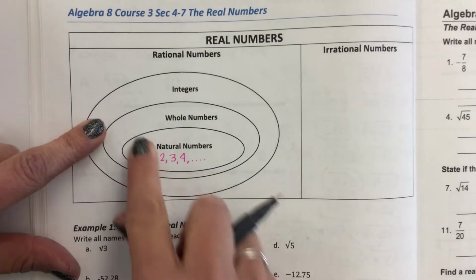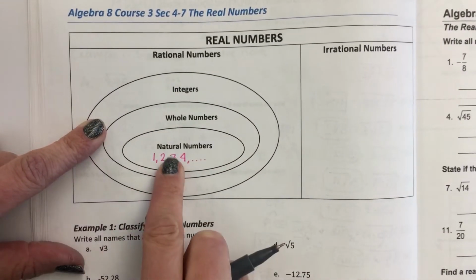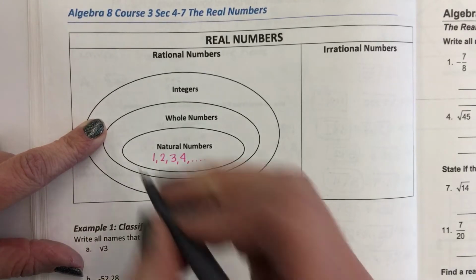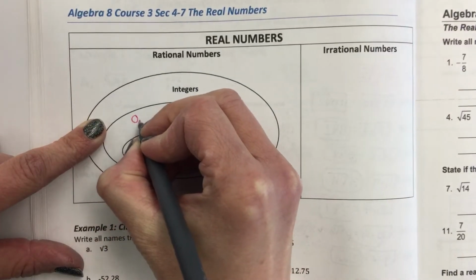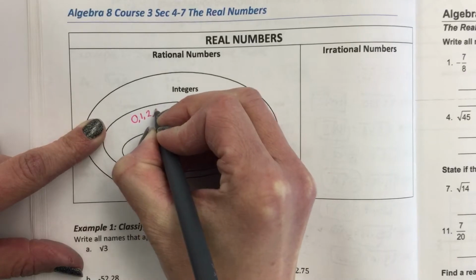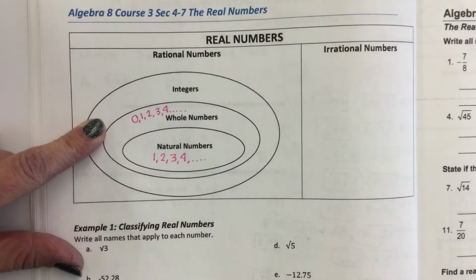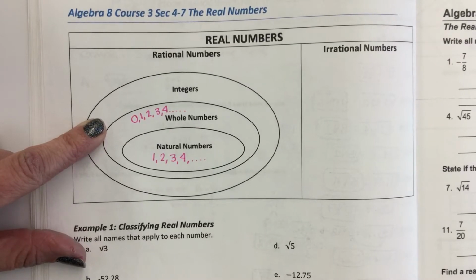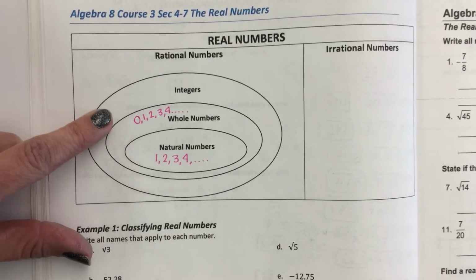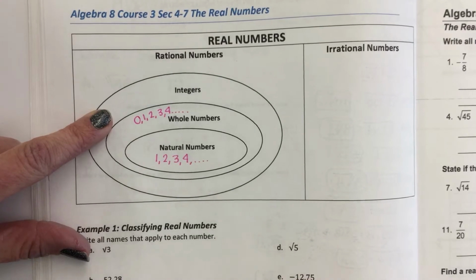So the next circle here encompasses natural numbers, but then we're going to add one more number, and that is 0. So 0 is included in the whole numbers, but still no fractions, no decimals, no negatives. Okay, and then the next set is integers. So integers is where our negatives come into play.